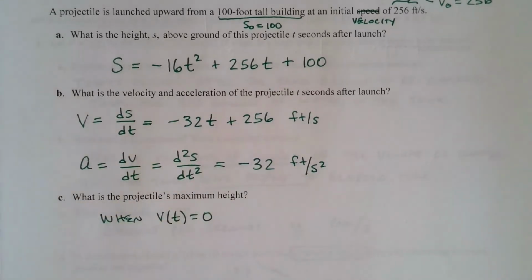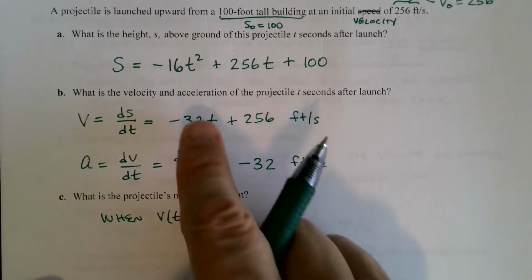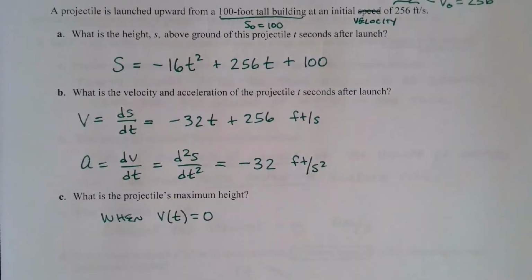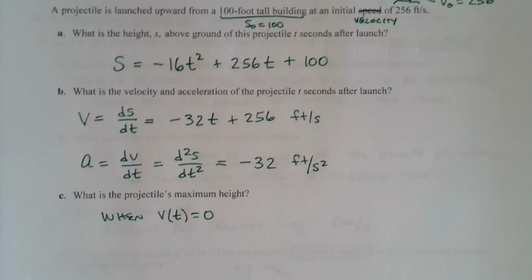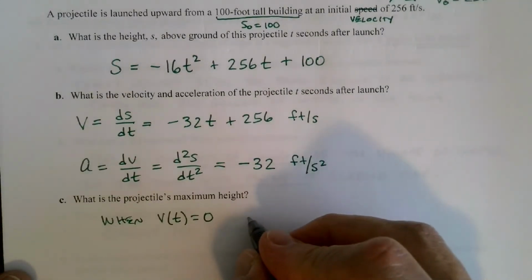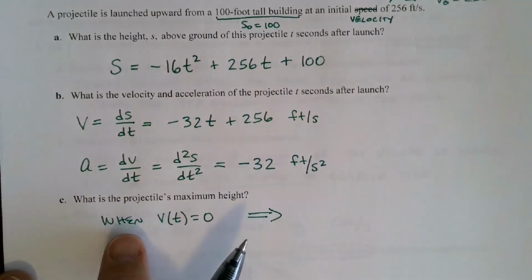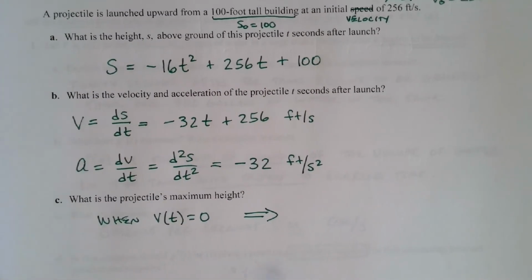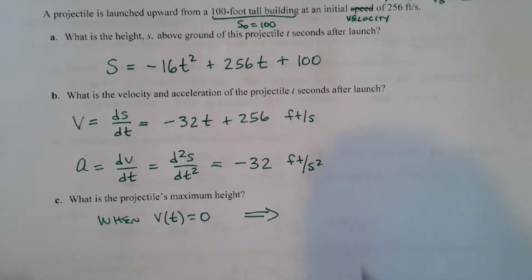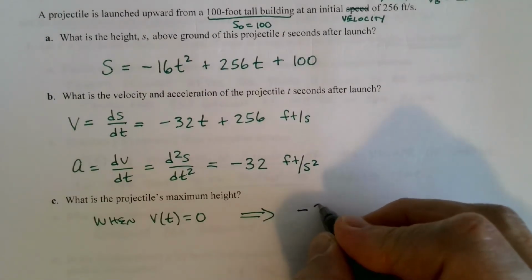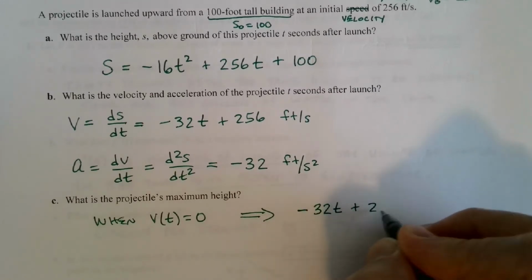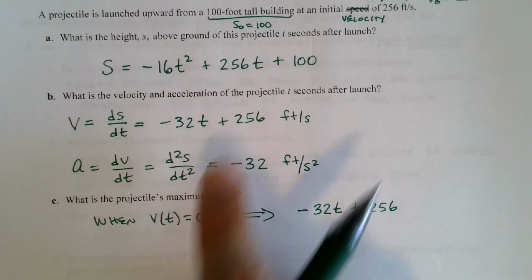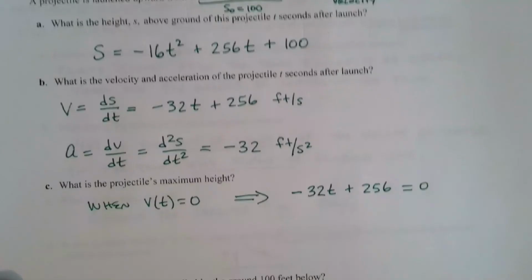Okay, and that's the way I want you to solve this using calculus. Some of you recognize this as a parabola, and you remember how to find the vertex of a parabola and find the maximum value. But we're going to use calculus because that'll be important later on as well. And so it's important to realize it's when the velocity, the derivative, the rate of change of the position with respect to time, is 0. And so I'm solving this equation. The velocity we said was negative 32t plus 256. Set that equal to 0 and solve.